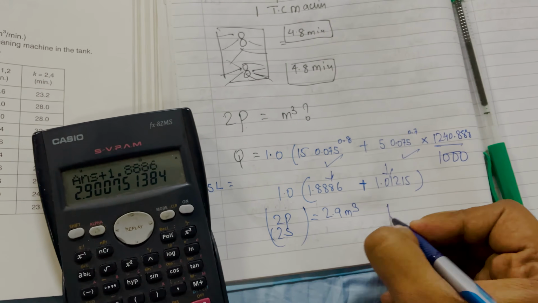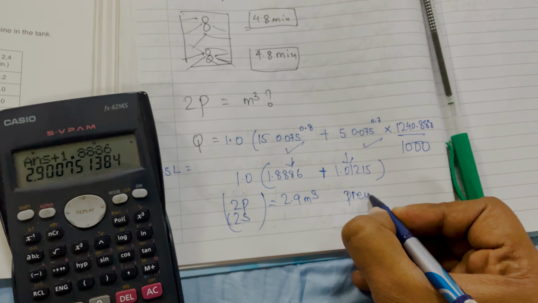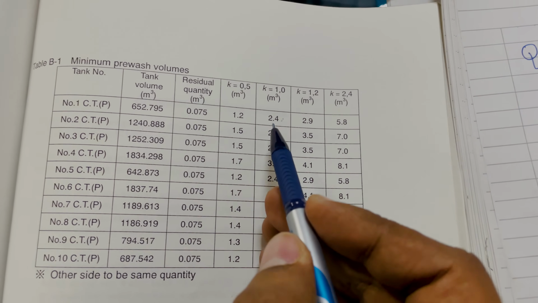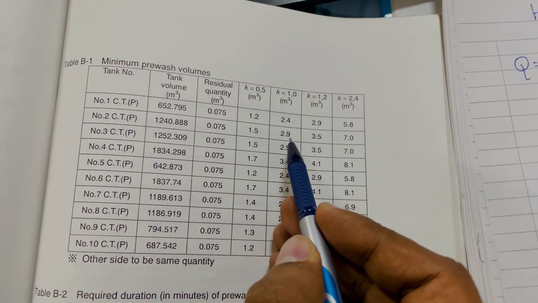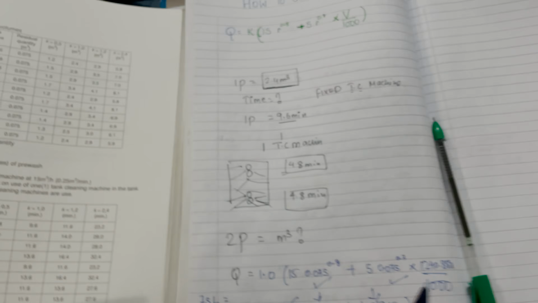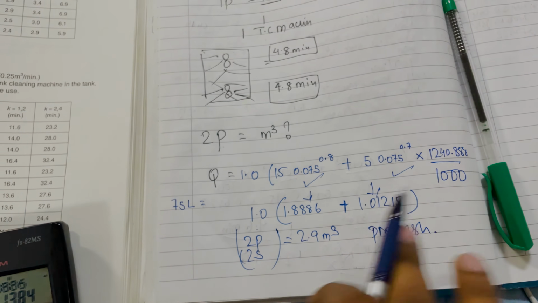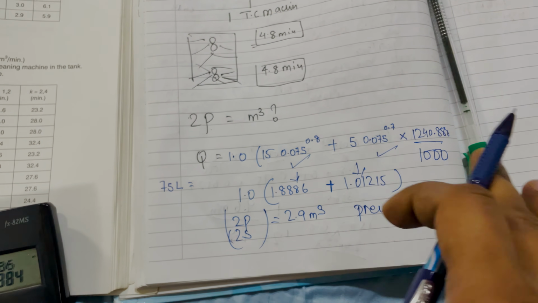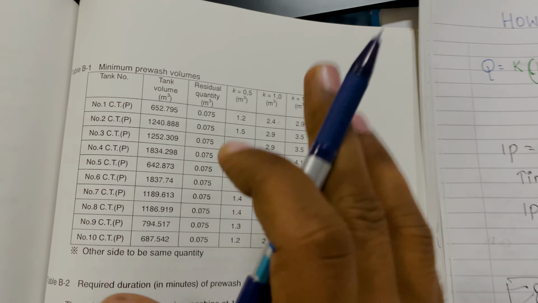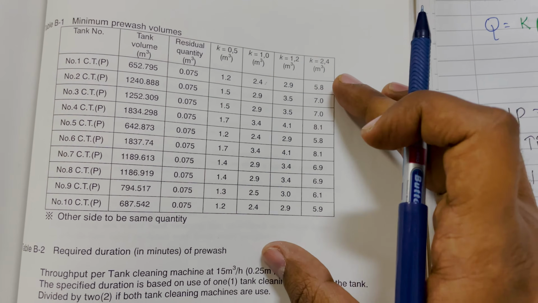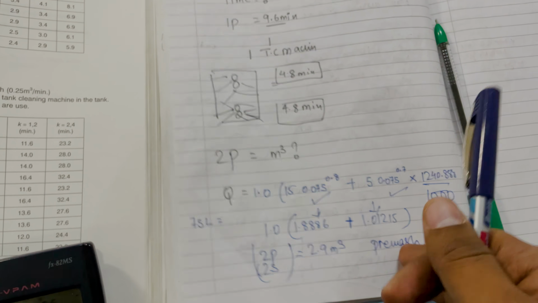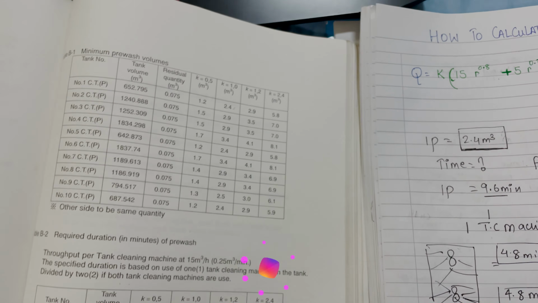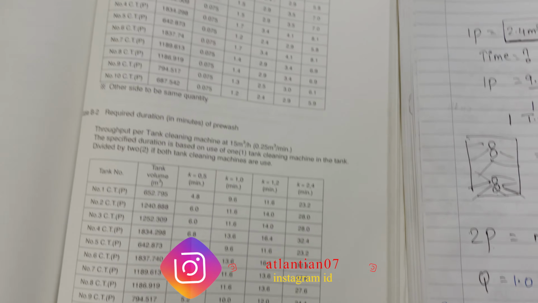Now we'll check in our table whether this is the quantity for pre-wash if the value for K was 1. You can check over here, if my value K was 1 for 2 port, 2.9 cubics of pre-wash volume will be generated. So this is right. We don't need to do all this calculation with the formula for cross verification. Yes, you can do it. Otherwise, if you know your value for K by reading the proper definition and matching with your cargo, then it is not required. You can just directly check from the table itself, and that's it. This is as simple as that.